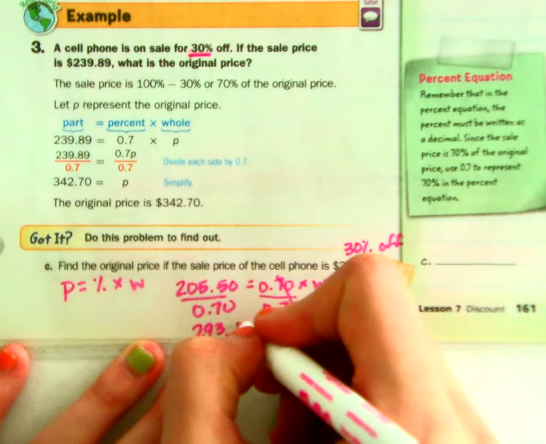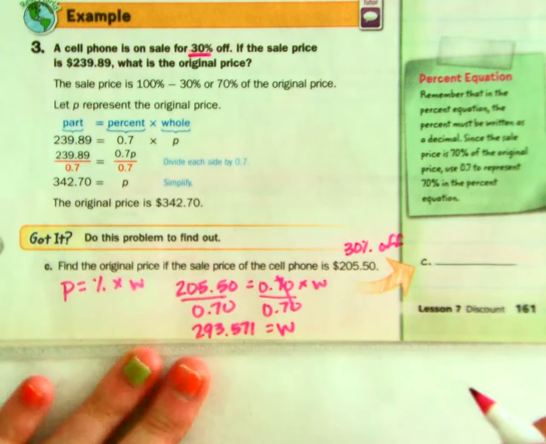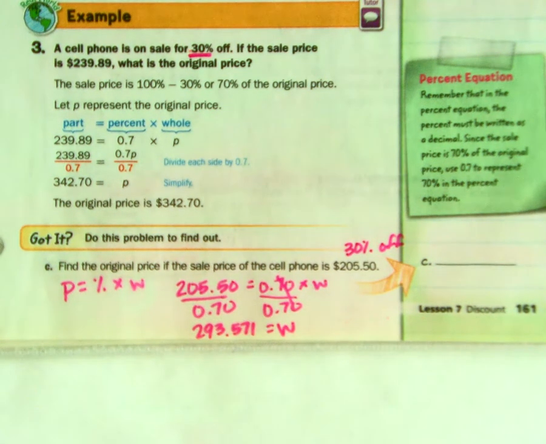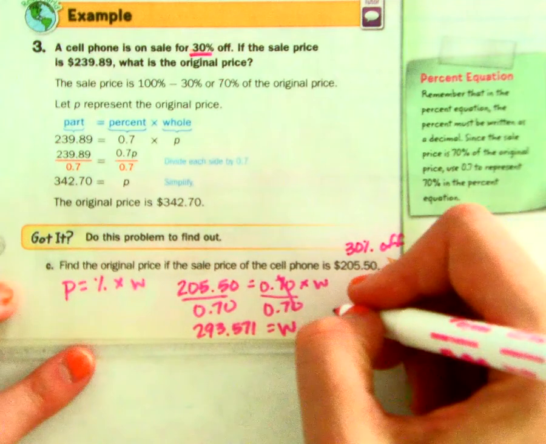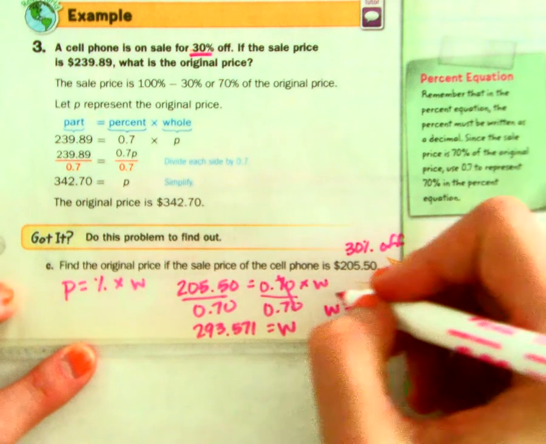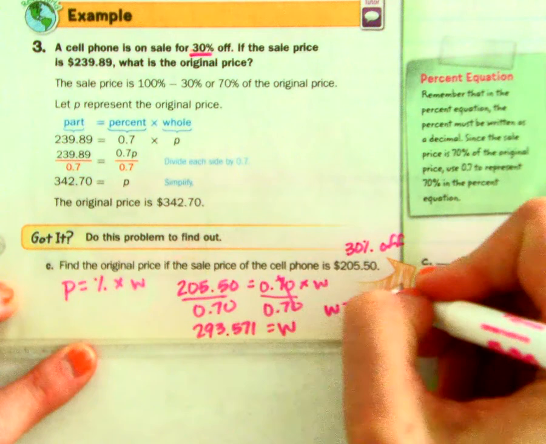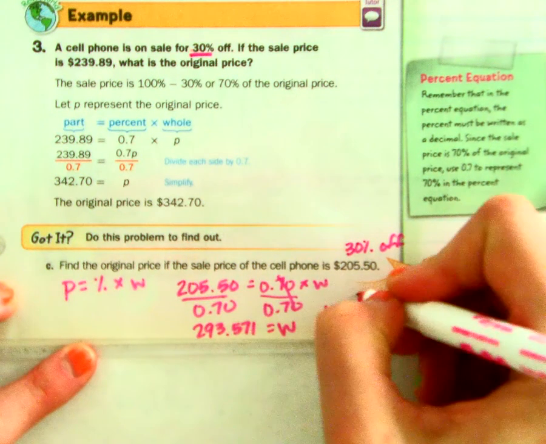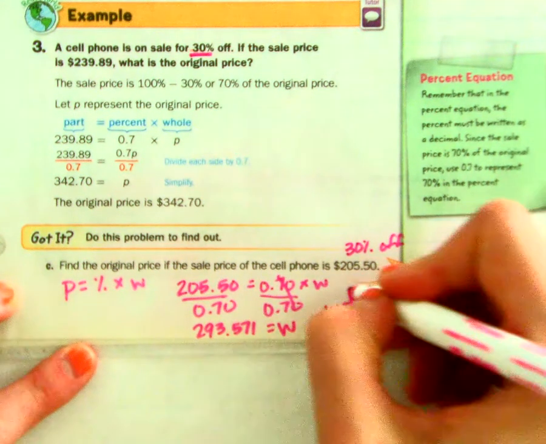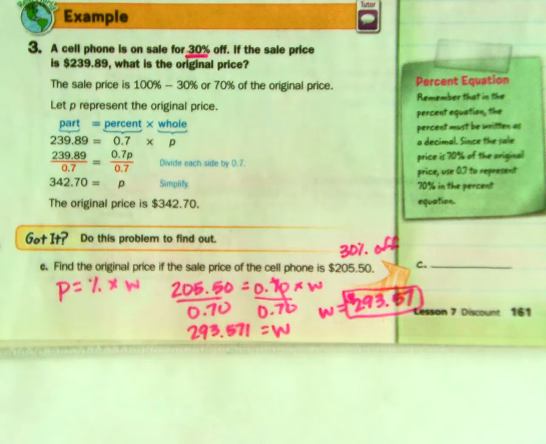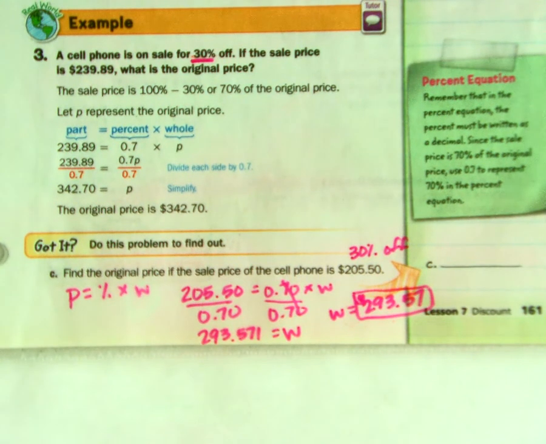293 and 571 thousandths. Again, we're working in terms of money, so we need to round this to the nearest hundredth, which is 2 places after the decimal point. So we would say that cell phone originally cost $293.57. Okay, so again, when you go to find the original price, this only works for the original price.